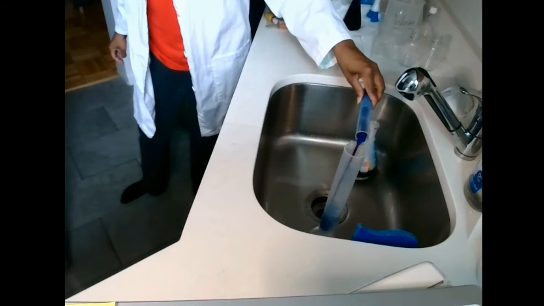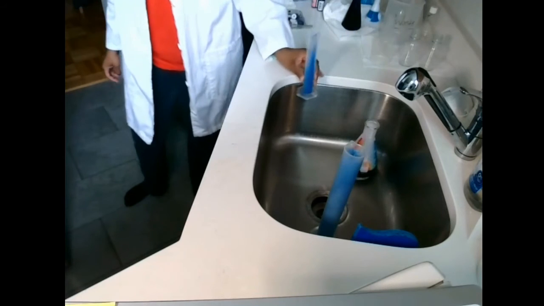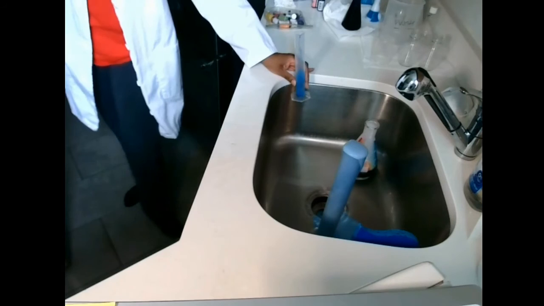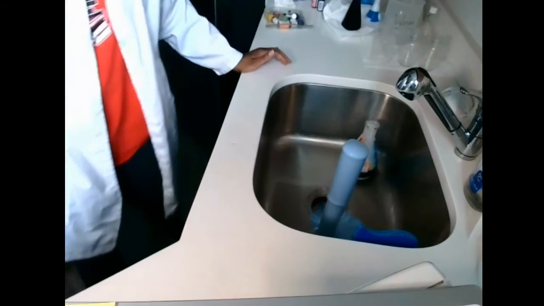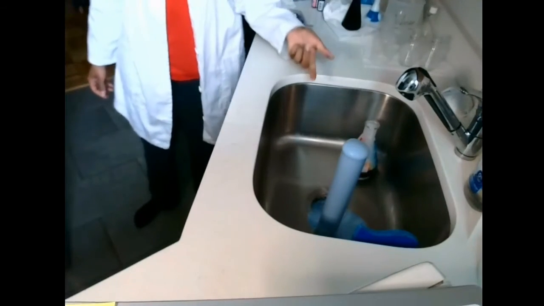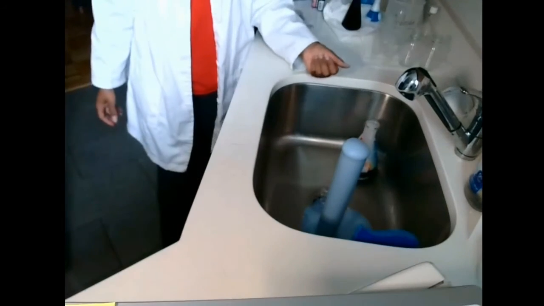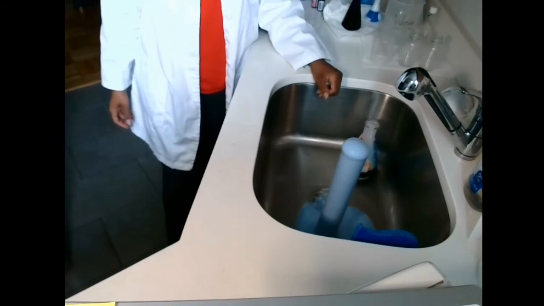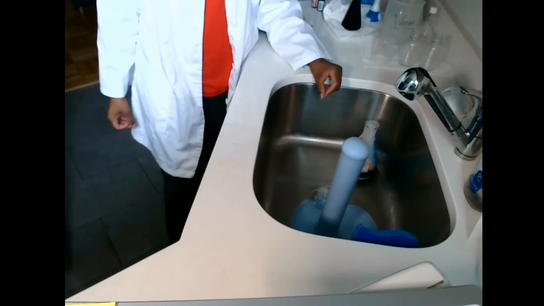Let's see what that looks like. Let's see if anything happens. Boom. Okay. Do you notice a difference in the shape of the foam, in the thickness of the foam, in the speed at which the foam is coming out of the container, and the magnitude of the foam? Doesn't that look like way less foam?